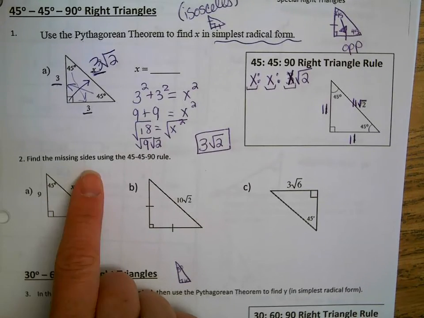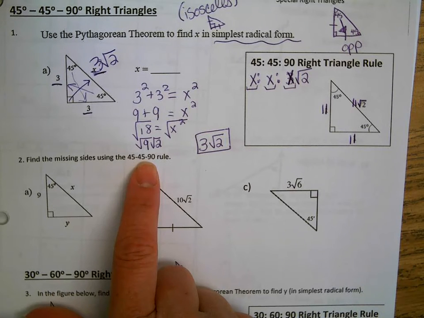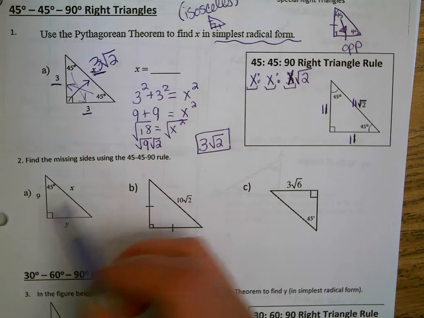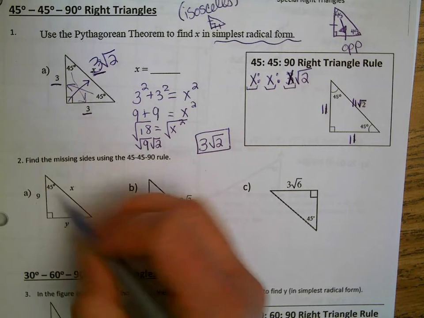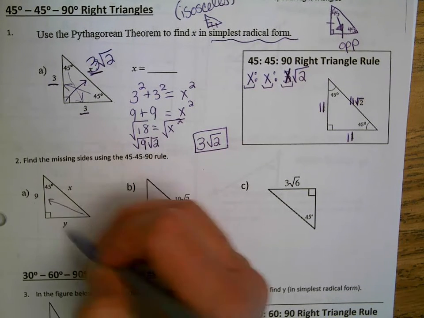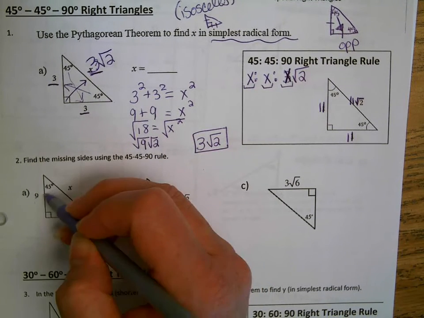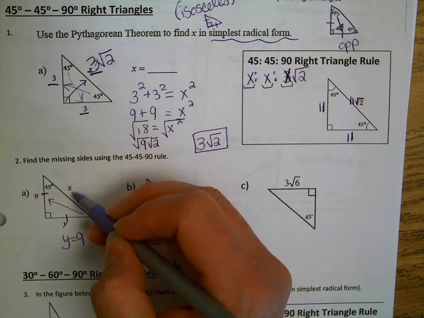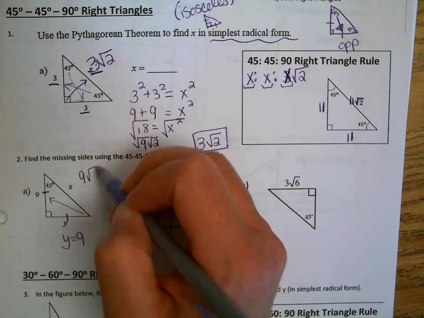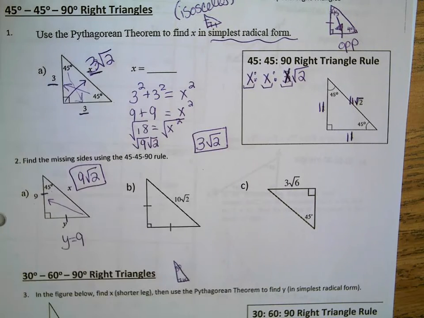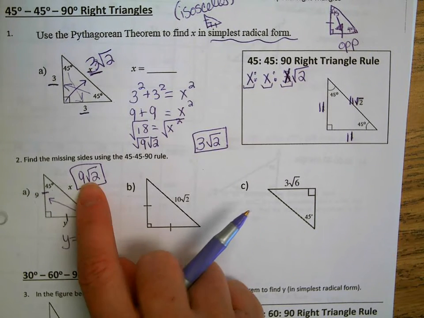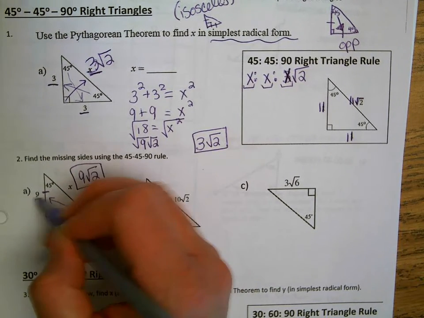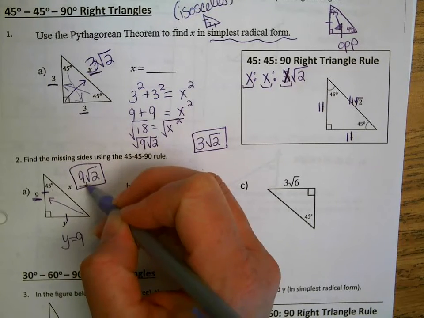So looking at a couple examples, exercise 2, find the missing side using the 45, 45, 90 rule. This side is 9, right? It's opposite the 45-degree angle. That means this other side is going to be 9 because it's isosceles. So y will be 9. And x will be 9 square root of 2 using our rule. So across from the 90-degree angle is the hypotenuse, which is this side times the square root of 2.